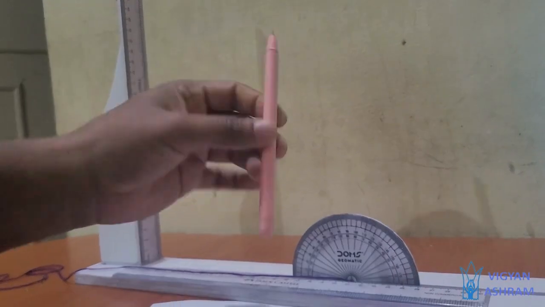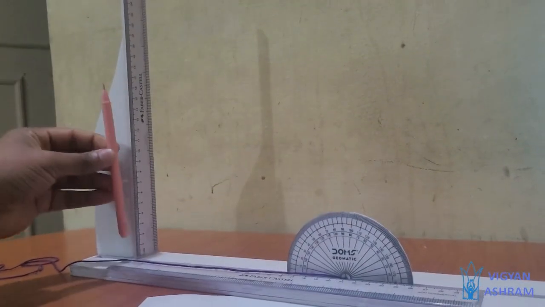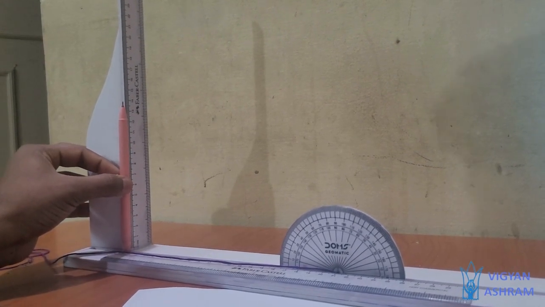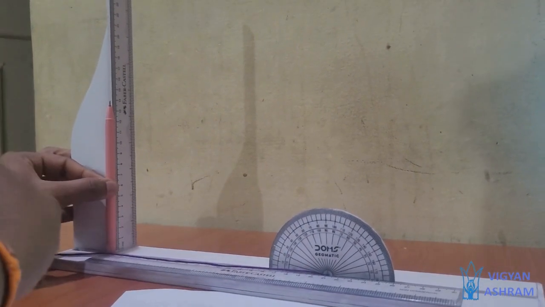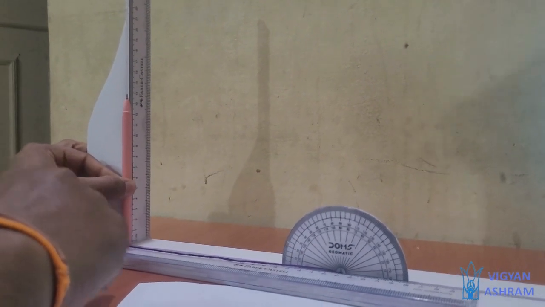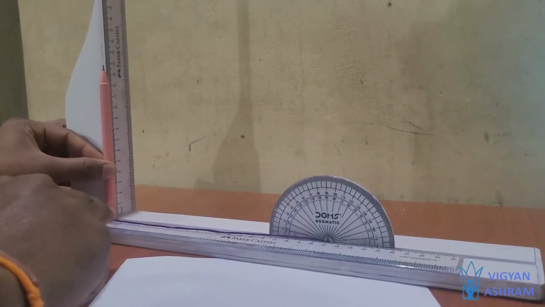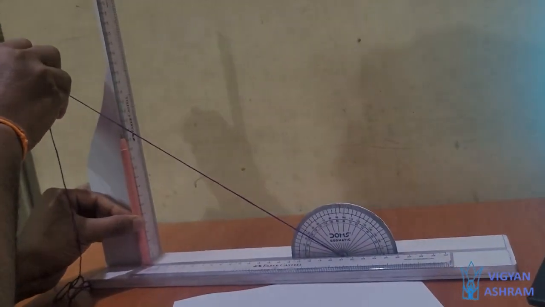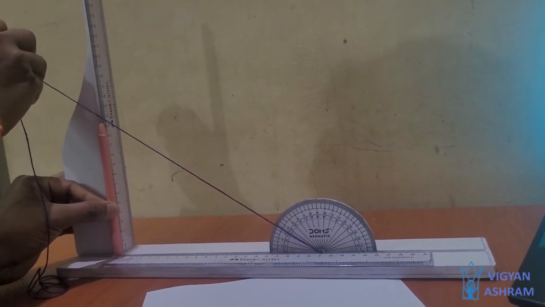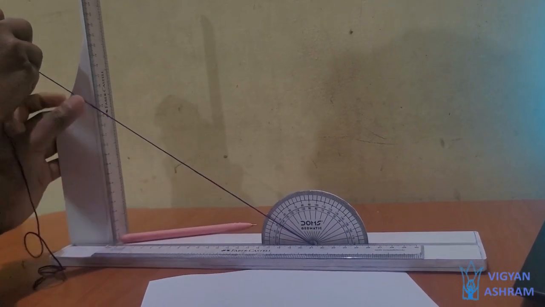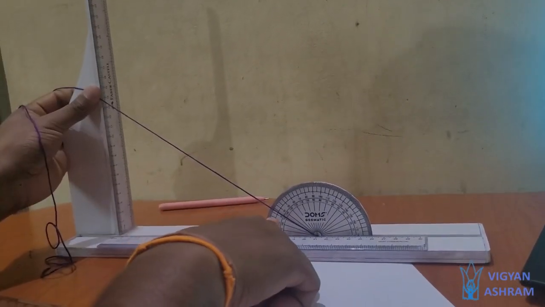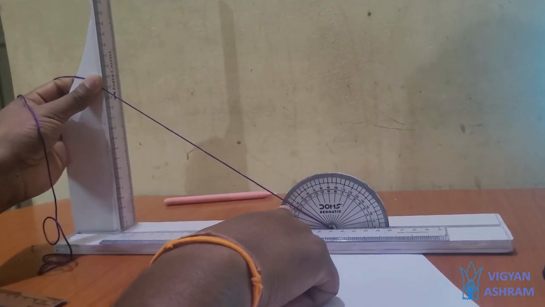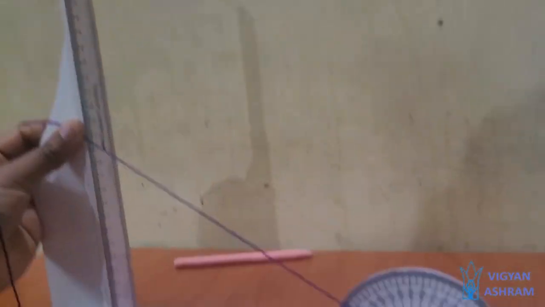For example, if you want to measure the height of this pen, you place the pen at the 0, 0 of these two axes, the x-axis and y-axis. You have to place it exactly at the center, that is 0, 0. Then you pull this thread and keep it on top. When you keep it on top, you will get an angle over here. The angle is 33.